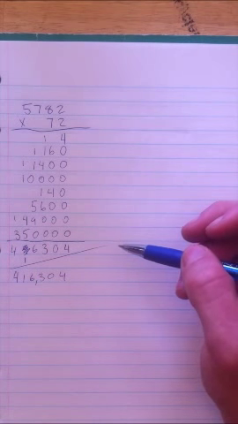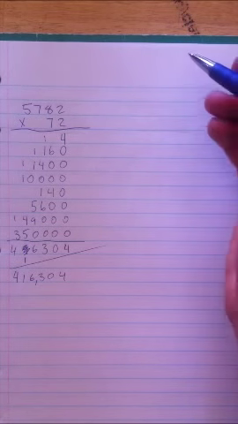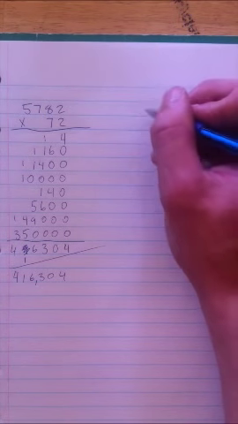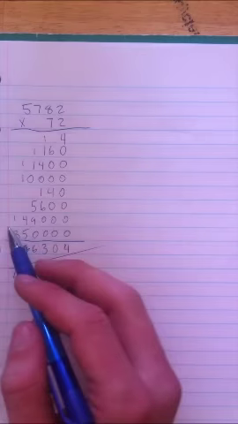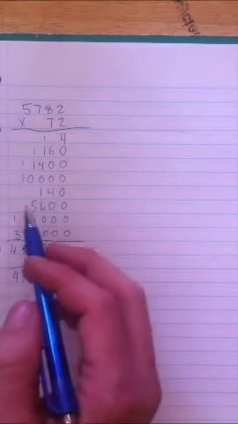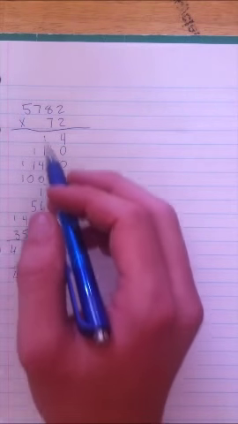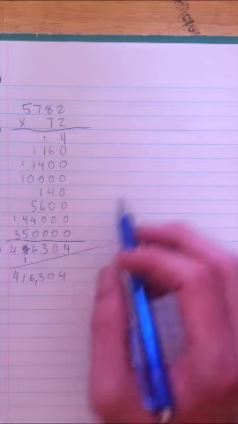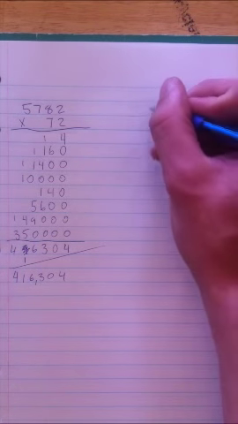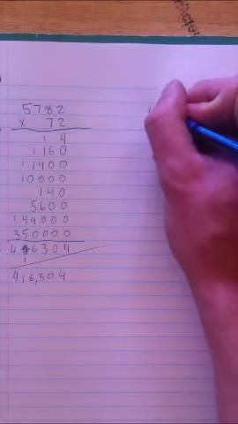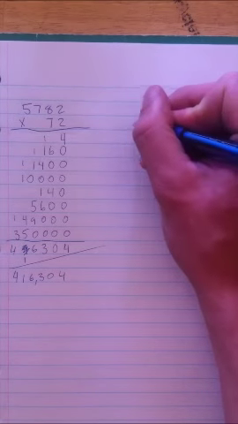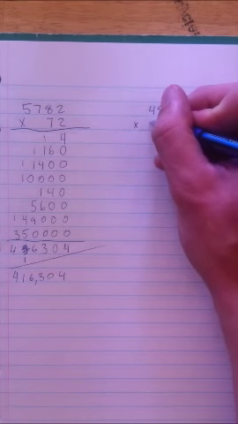You can check it on the calculator. You can run through one more example. The trickiest part is just keeping your products in the right column and right place value so you don't mess up your answer in the end. So let's just do a smaller example just to give us some more practice.